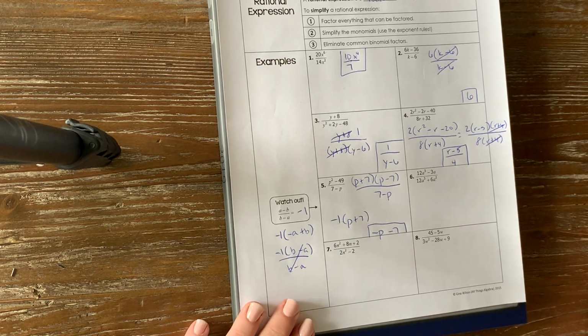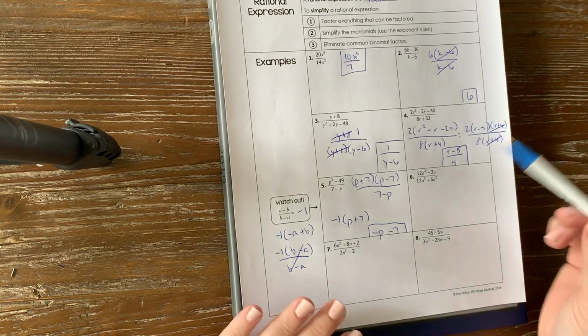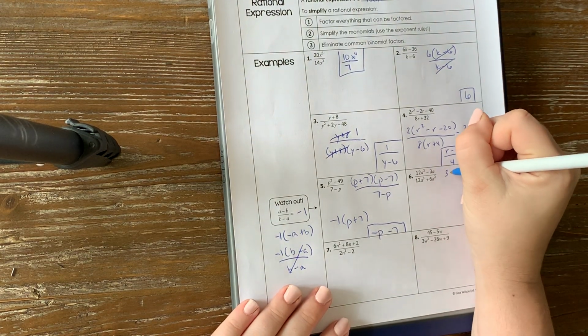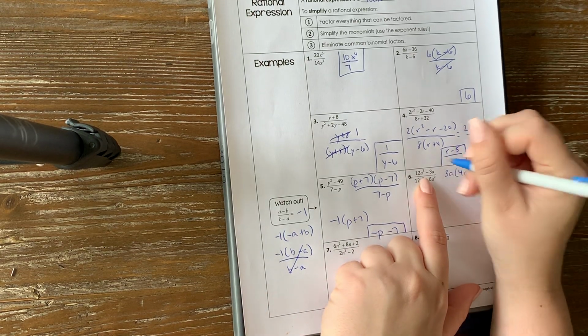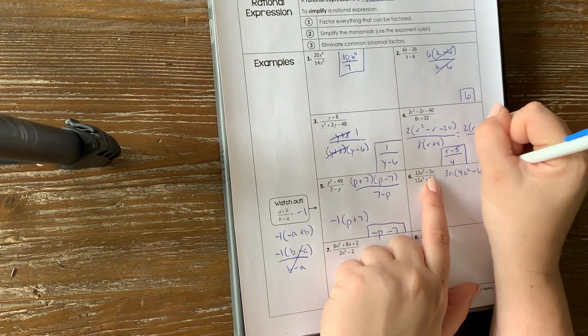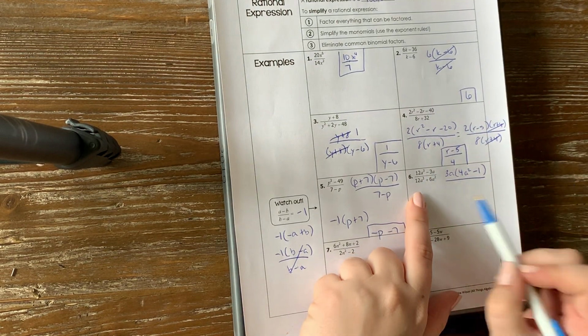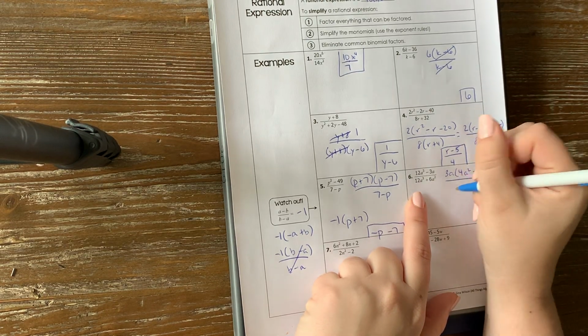Okay, on number 6, in the numerator, we take out a greatest common factor. We can take a 3a out of both of those. And so when we do that, we're left with a 4a squared minus 1. In the denominator, we can take out a 6a squared out of both.